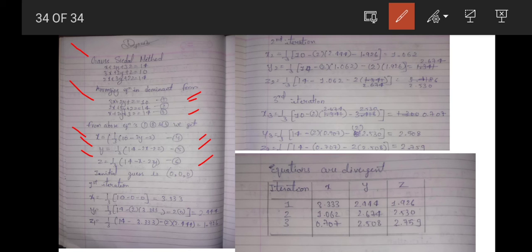And we enter our initial guess 0, 0, 0 in equations 4, 5 and 6 and we calculate the values of x1, y1 and z1, but it is not like Gauss-Jacobi method. The x1 calculated here will be kept in y1 in the first iteration and the calculated value of y1 will be kept in z1 in only the first iteration.